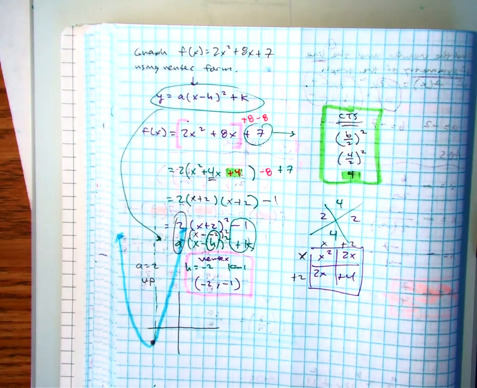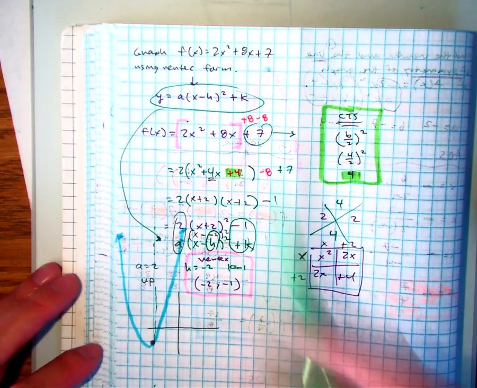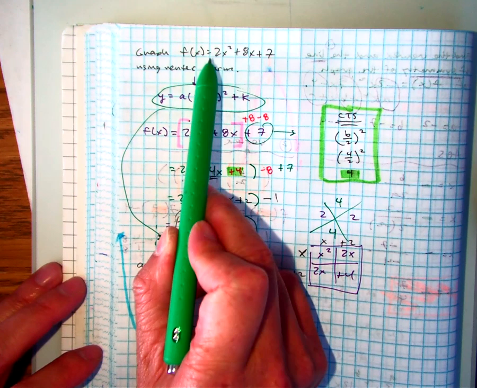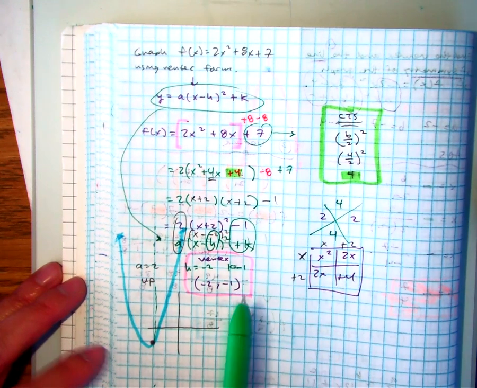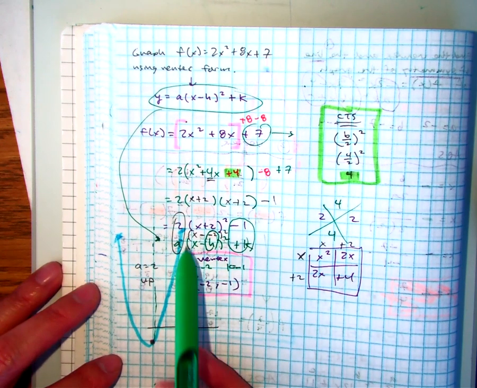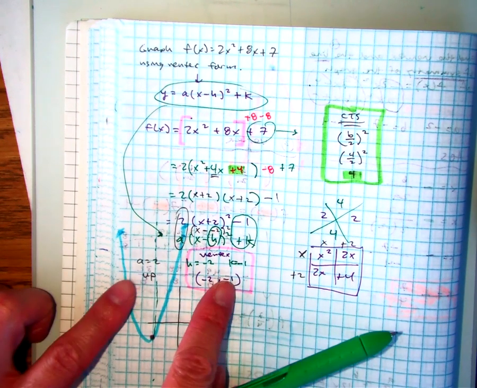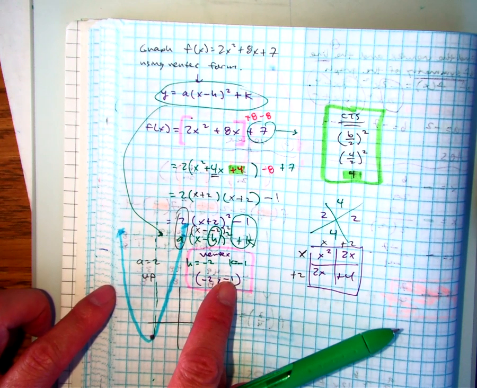So in this problem, they didn't ask you to graph it. Kind of like what we're doing, basically, the big idea is going from standard form to vertex form. And that way you can identify the vertex algebraically.